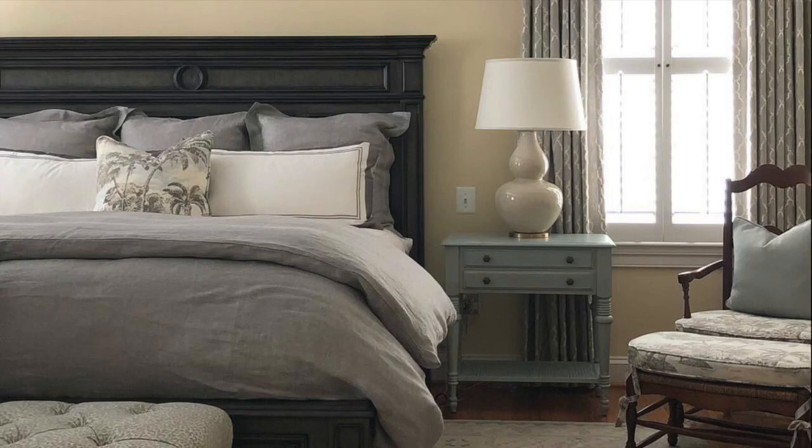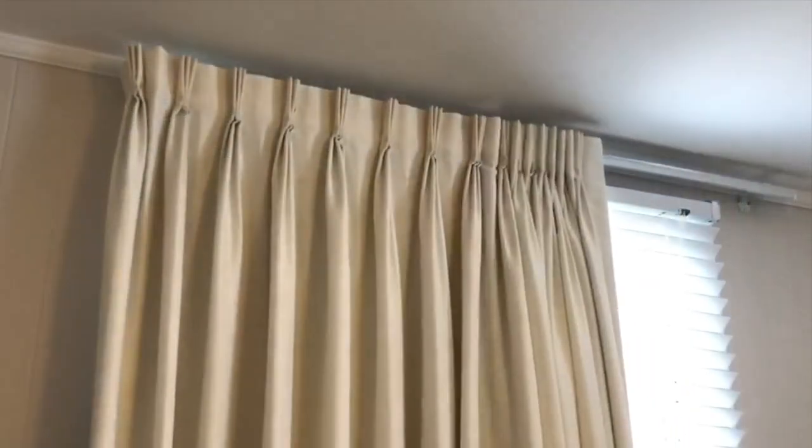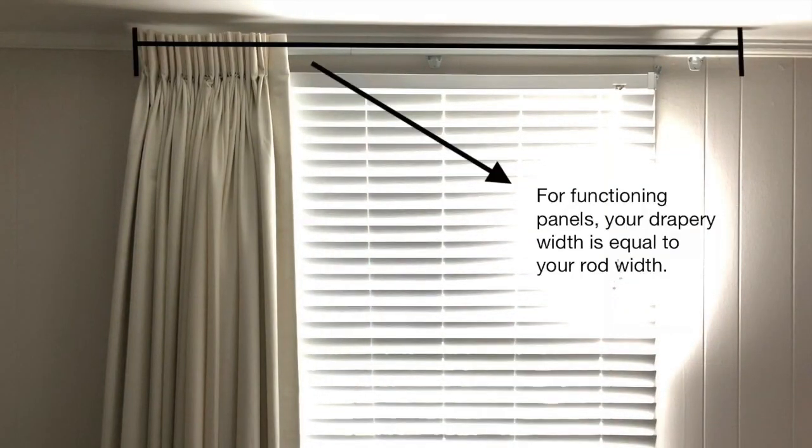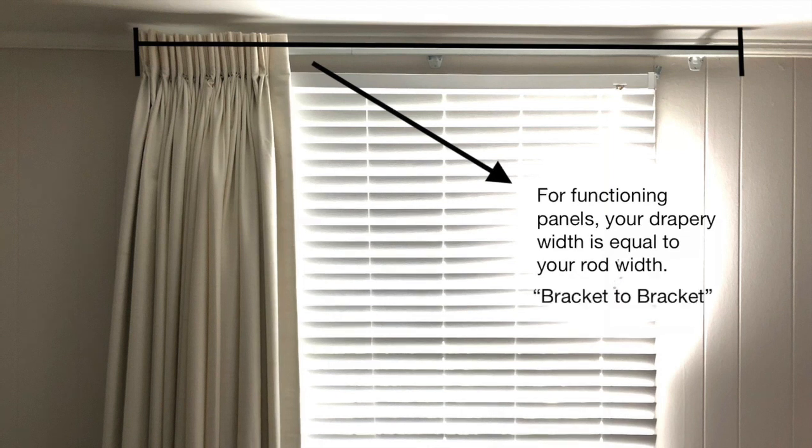When you're designing custom draperies, you'll need to ask yourself some questions. Are these draperies going to open and close to cover your window and move across your drapery rod? If so, the width of your drapery will be determined by the rod width. This can also be referred to as the drapery width from bracket to bracket.